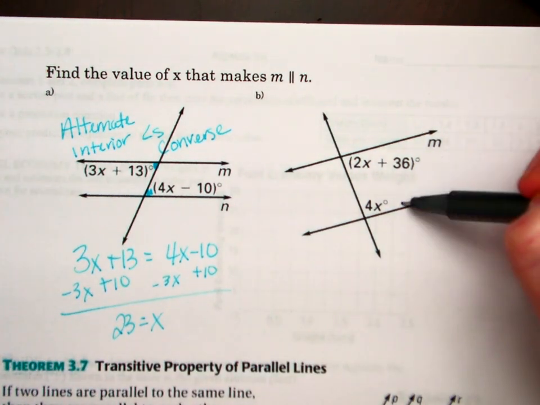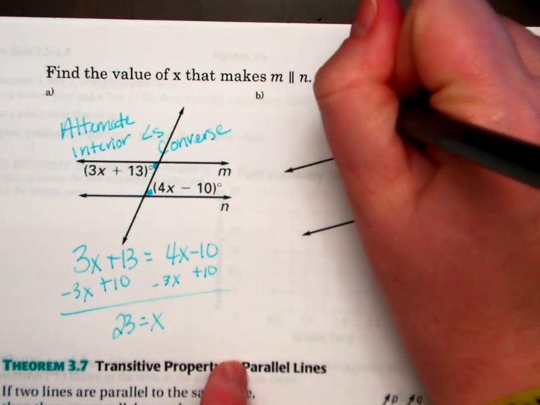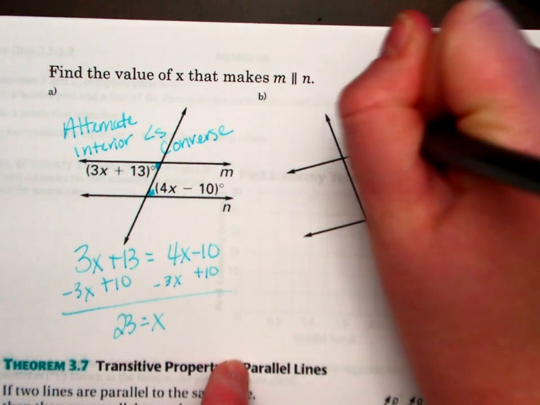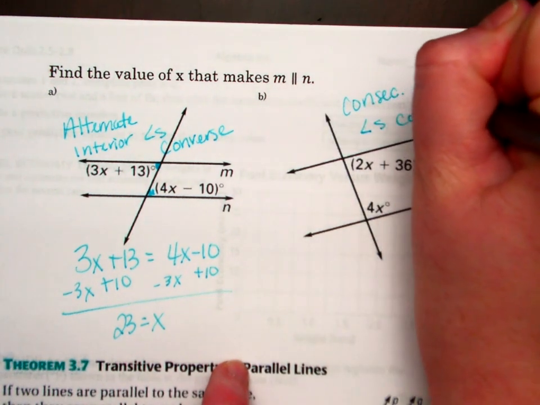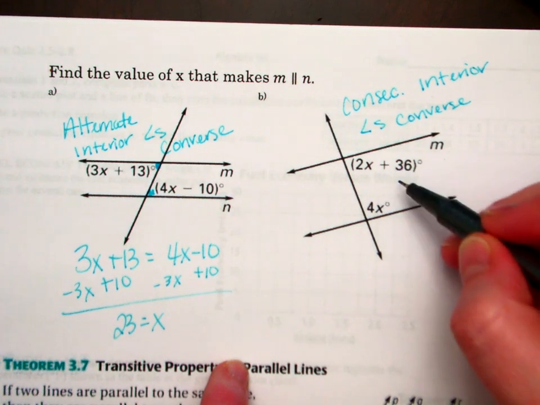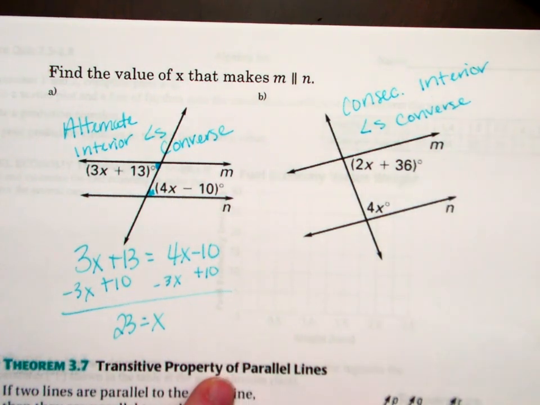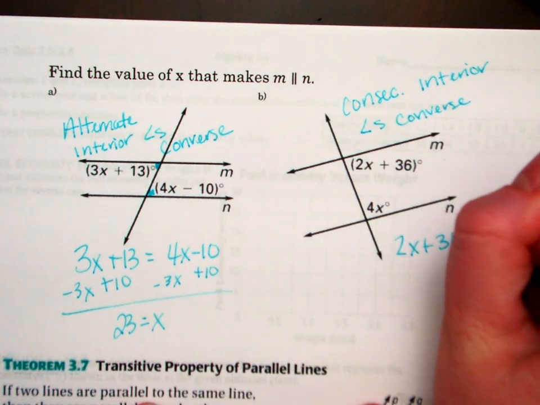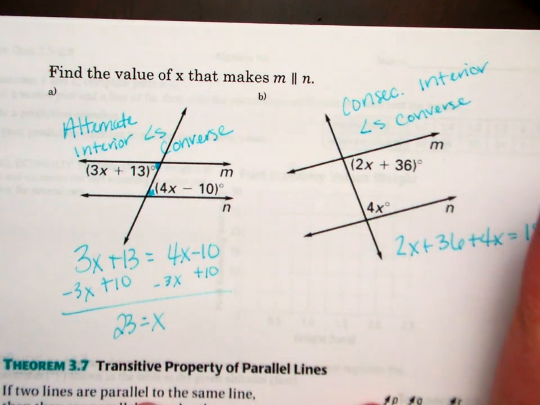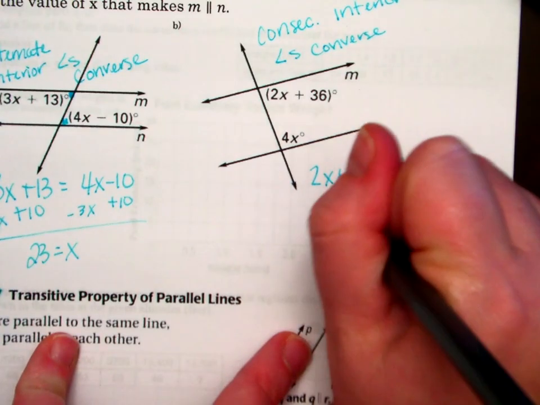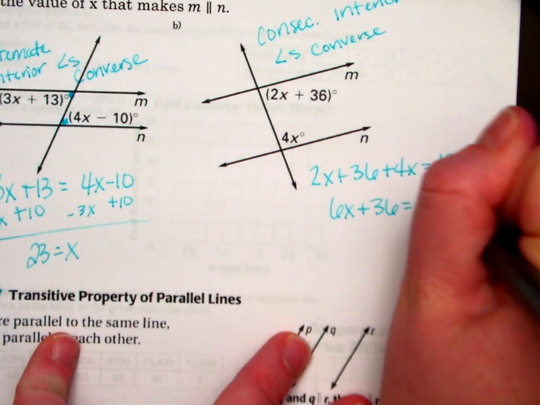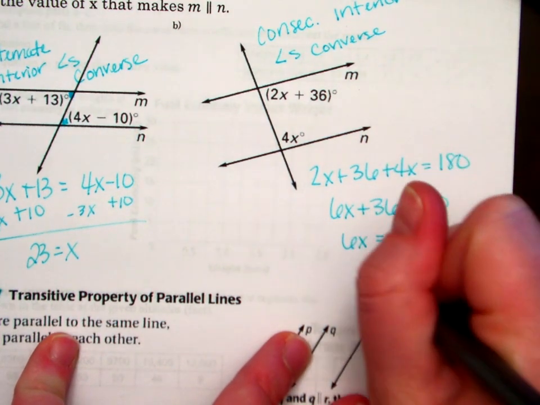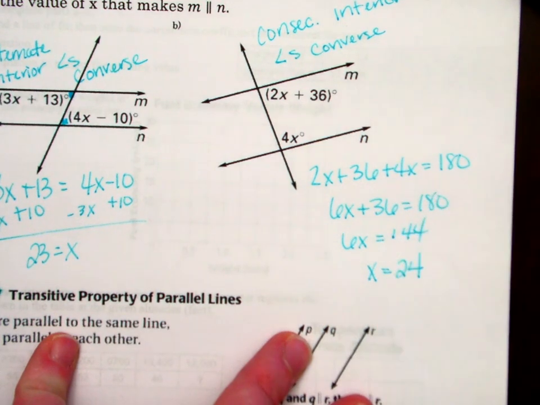These are interior same side, so consecutive interior angles by the consecutive interior angles converse. Adding these two to equal 180 allows me to get them to be congruent. So 2x plus 36 plus 4x equals 180. So 6x plus 36 equals 180. Minus 36 from both sides, 6x equals 144. Divide by 6, x equals 24.